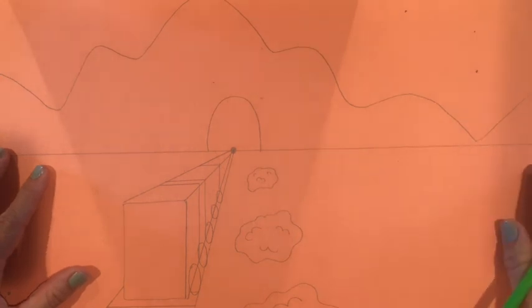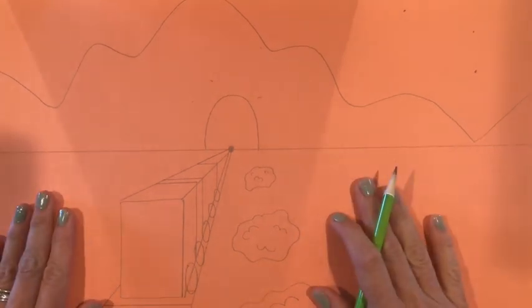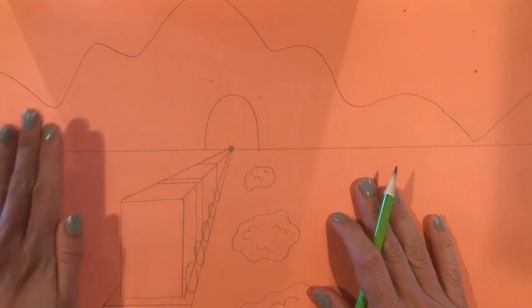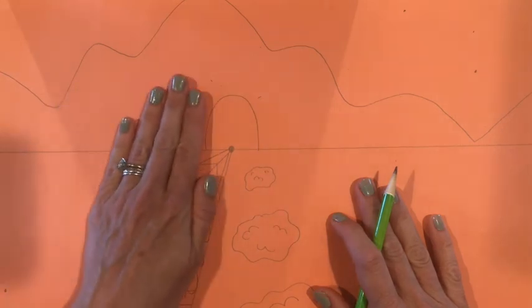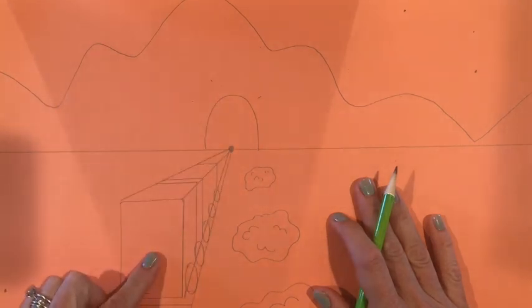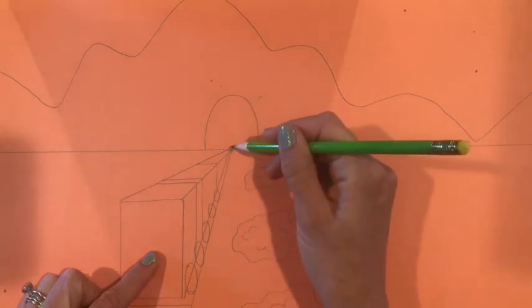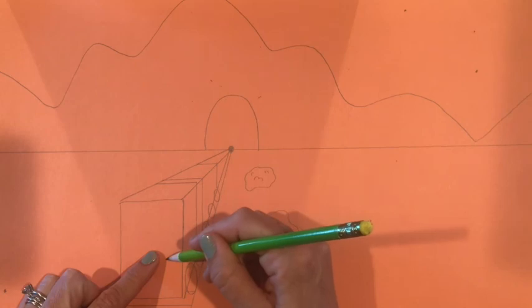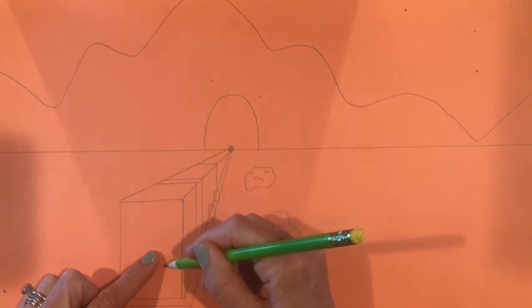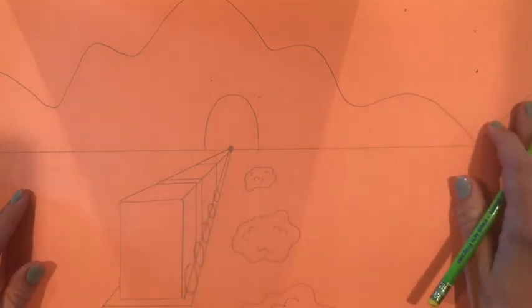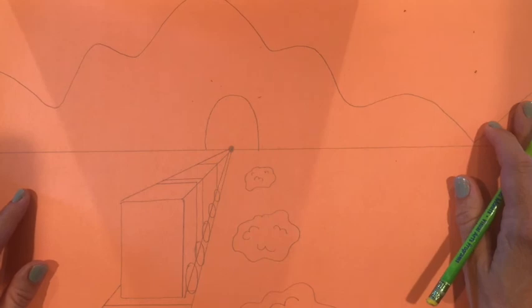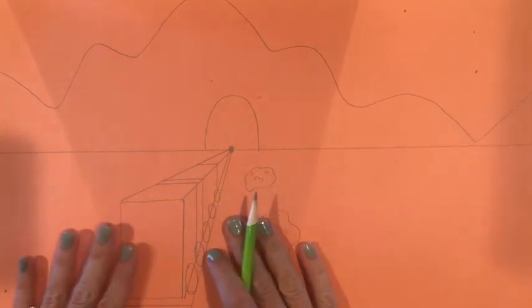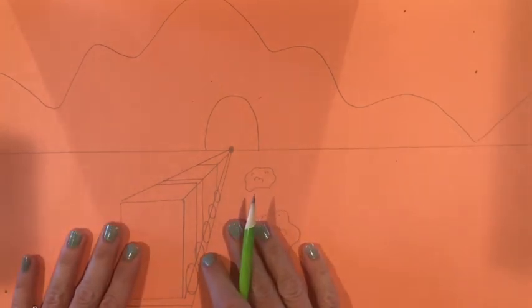Feel free to continue adding on to this if you want to add something else in perspective on this side, add some detail on the train, or practice shading. Say you want, since it's going into a tunnel, this to be dark to light. Whatever you would like to add to this drawing. So this has been a train drawing, a very simple train drawing using 1 point perspective.